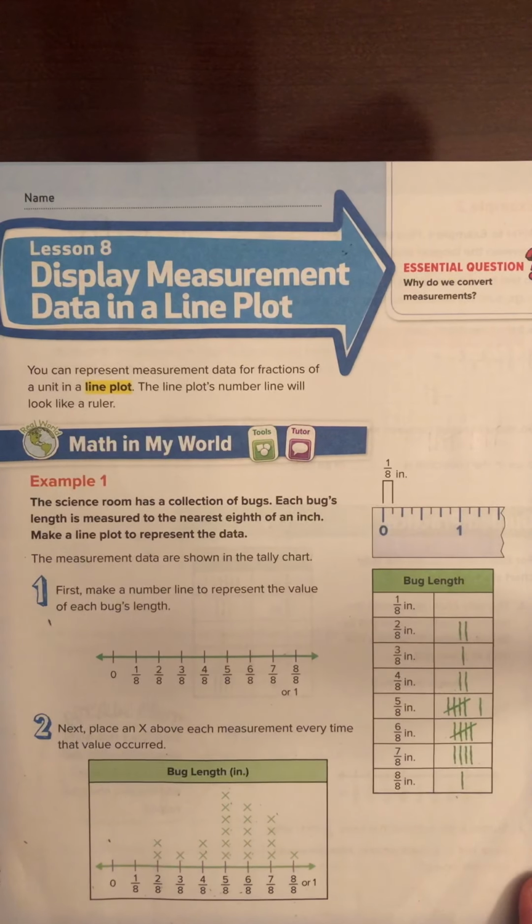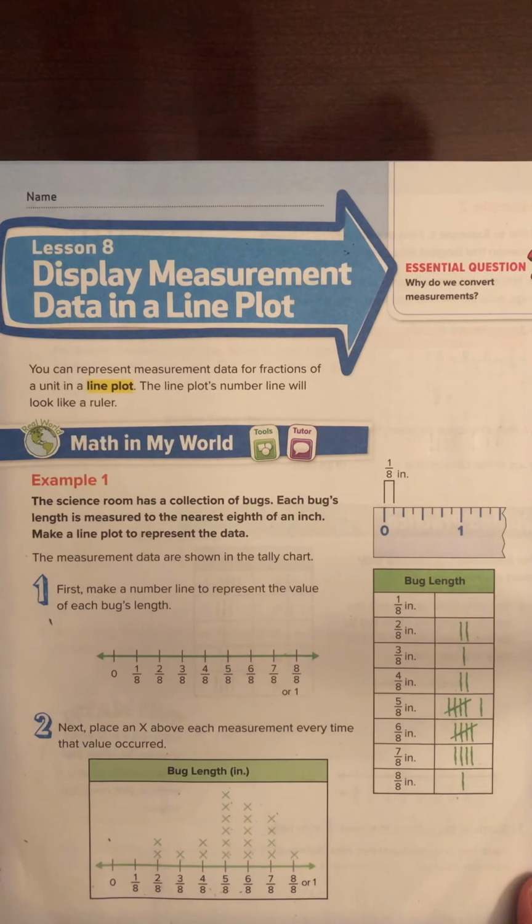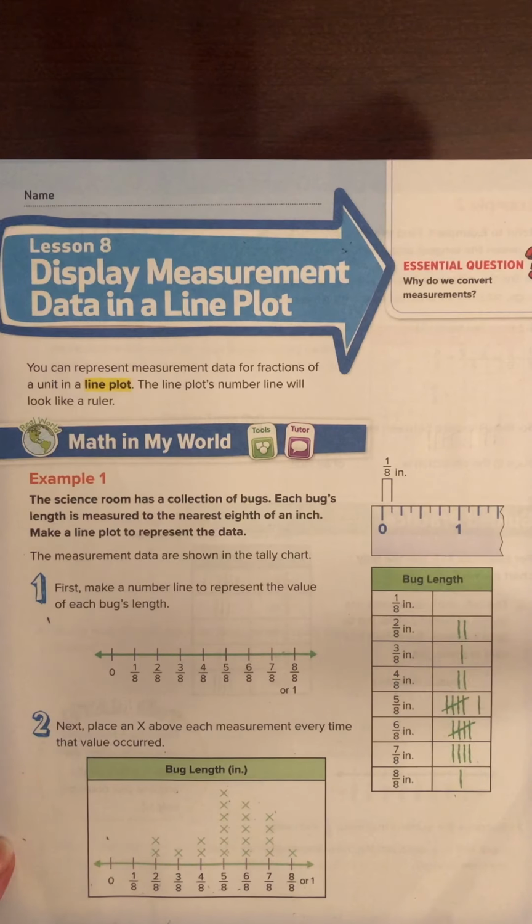Hello my friends, this is today's math lesson. It is lesson 8, display measurement data in a line plot, and it starts on page 743.